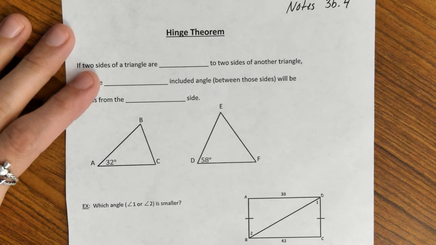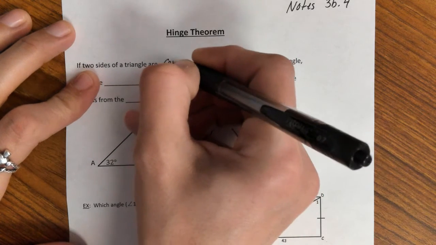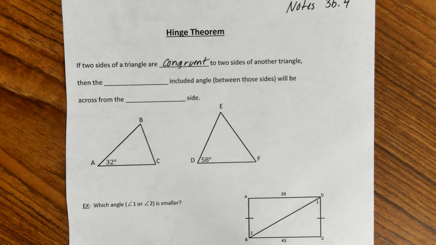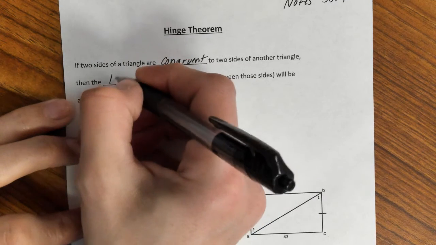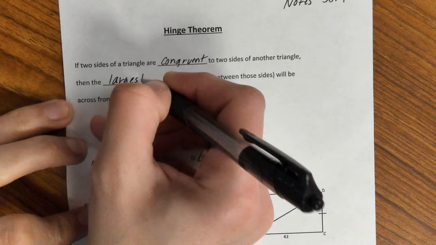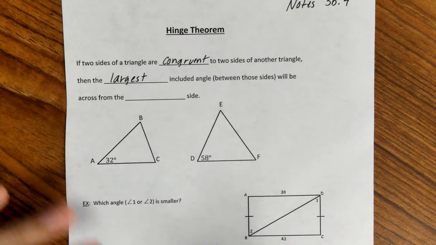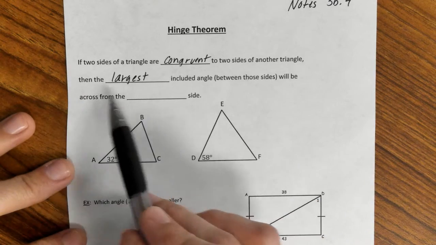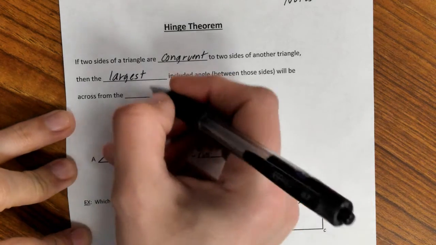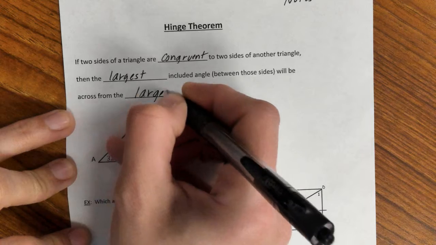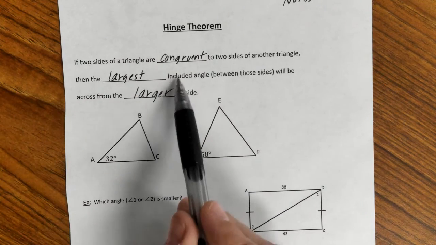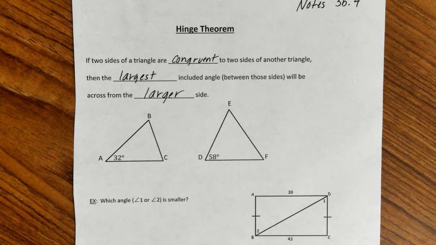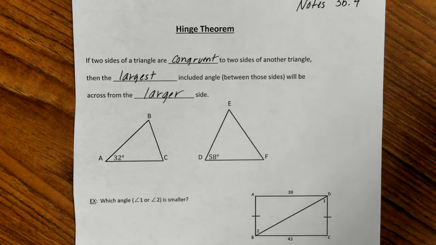If two sides of a triangle are congruent to two sides of another triangle, then the largest included angle, remembering that means between those sides, will be across from the larger side. We'll be talking more about included angle and sides later. The included angle is going to be that angle that's between the two sides.